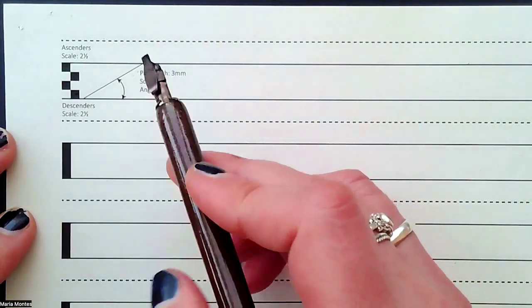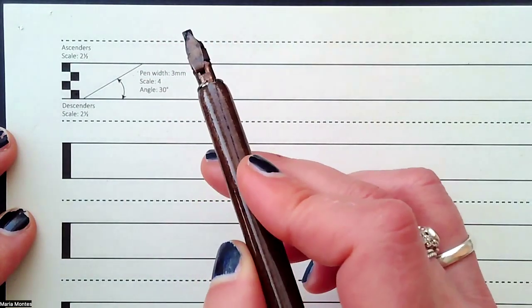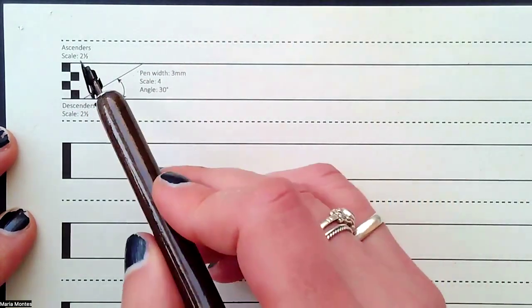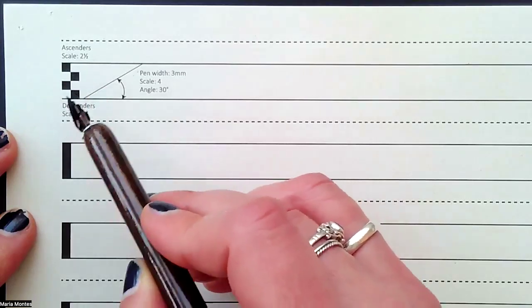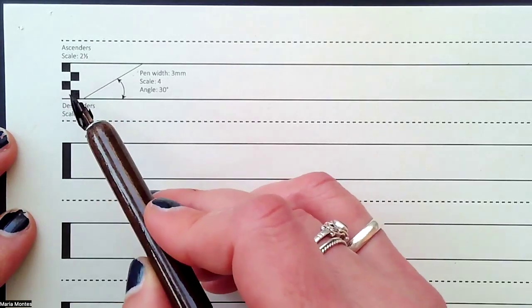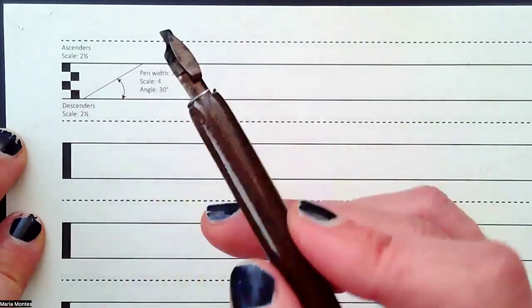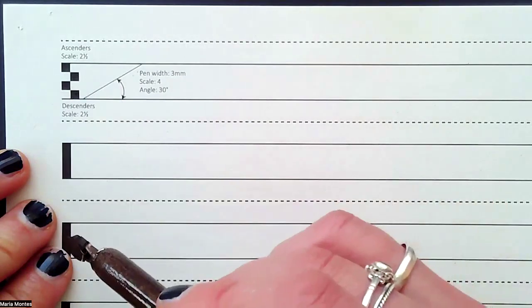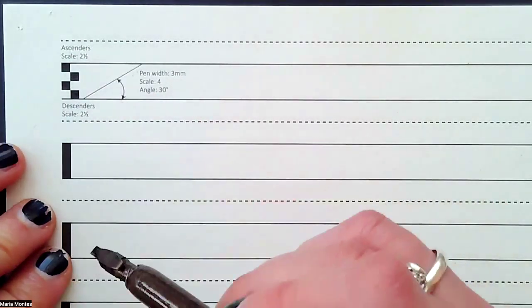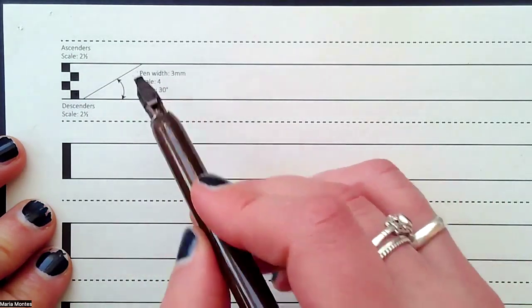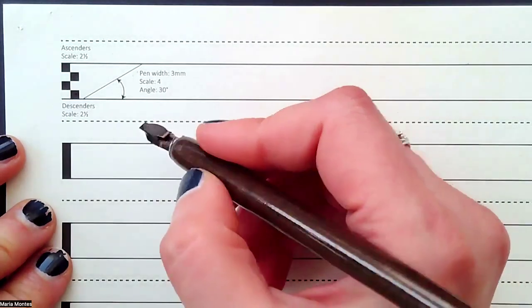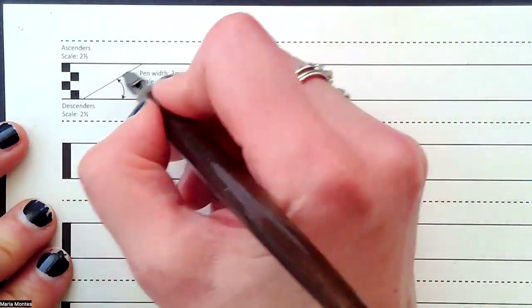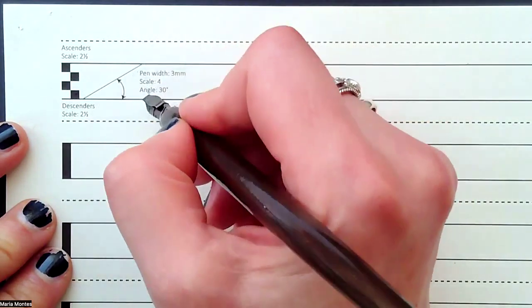If your tool is not 3 millimeters, is bigger or smaller, that's fine as well. You just need to build a guideline. You need to build a scale that is proportional to your own pen: 4 widths of your own pen for the X height, and then 2.5 for ascenders and descenders, as you can see in here. The next movement is the angle of the pen at writing.